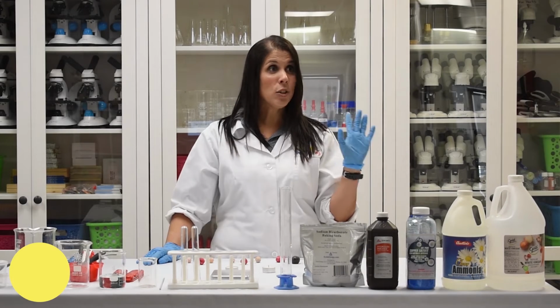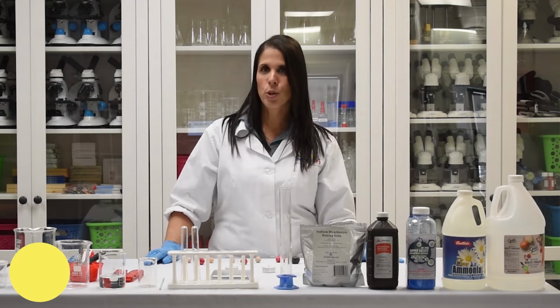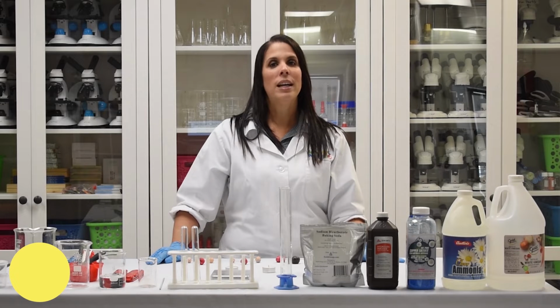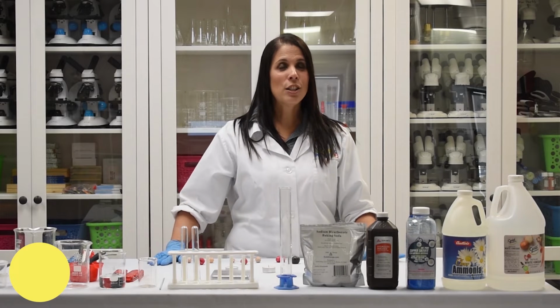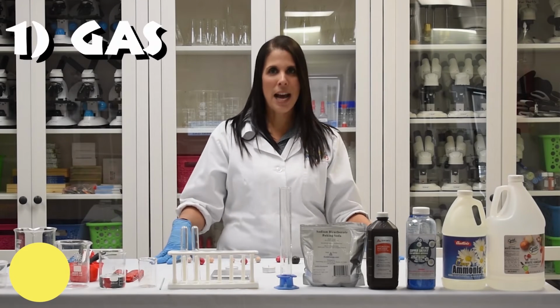Those are the 5 indicators that a chemical reaction has happened. But you don't need all of them to happen to be an indicator of a chemical reaction. So only one needs to be present in order for you to call it a chemical reaction. Let's start one by one. Let's start with the formation of gas.